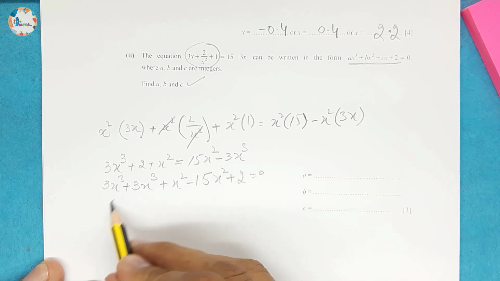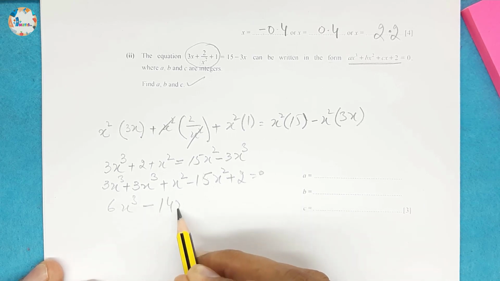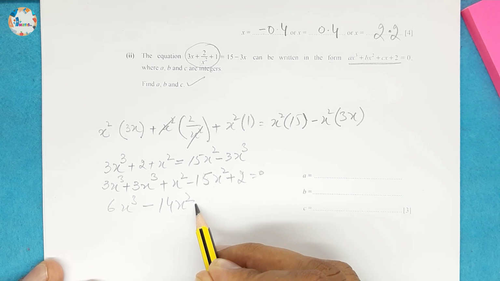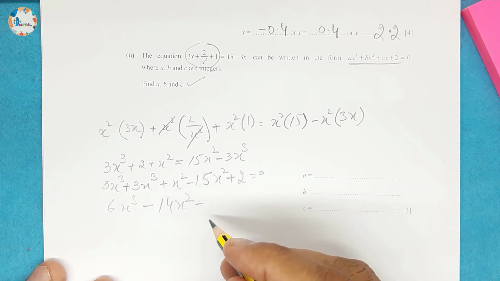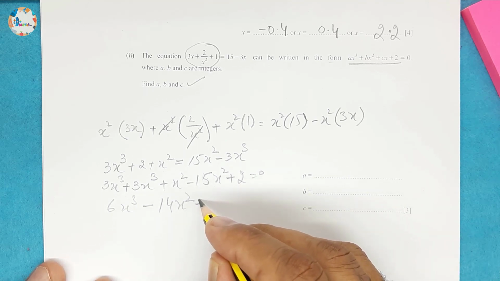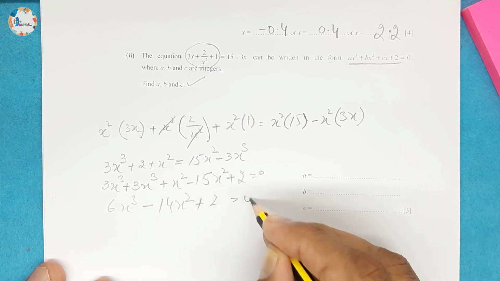Now this will be 6x cubed minus 14x squared, and there is no x value, right? So there is no x value. So we can write plus 2 is equal to 0.